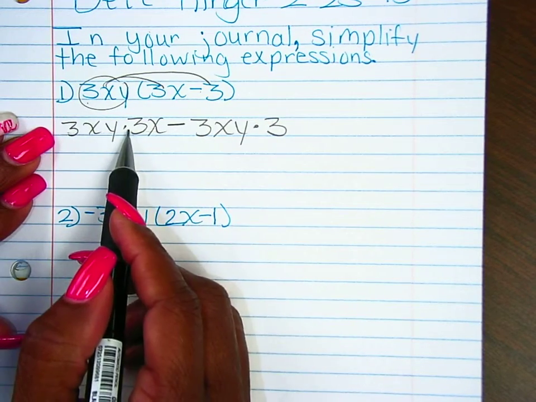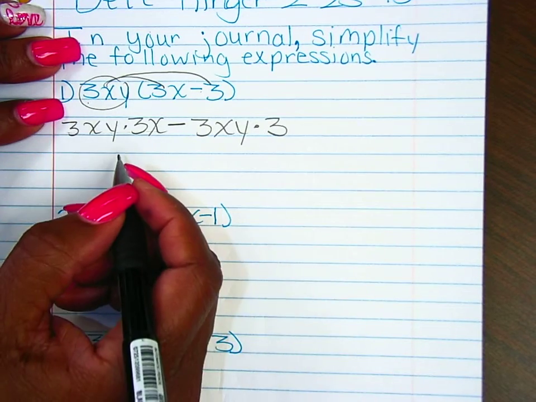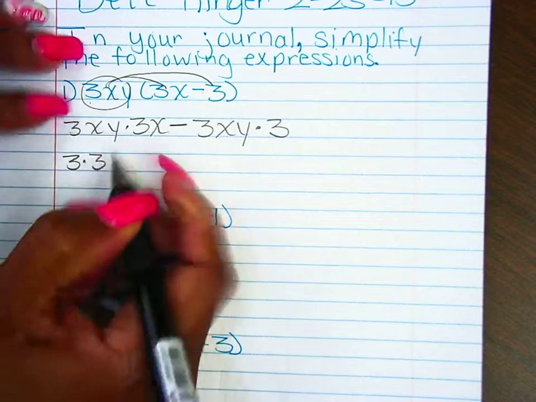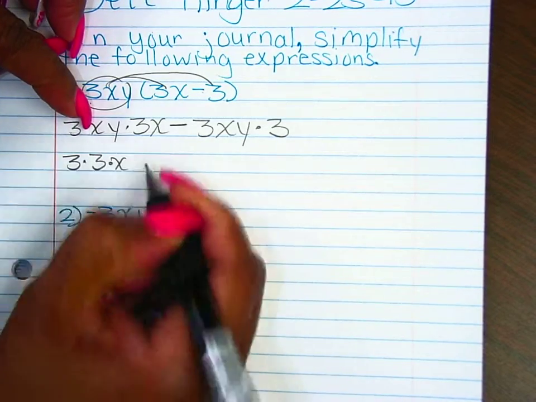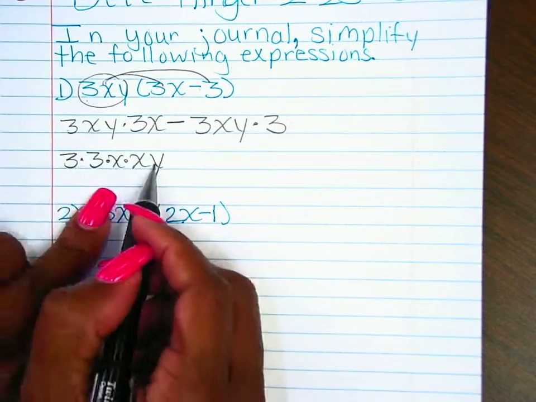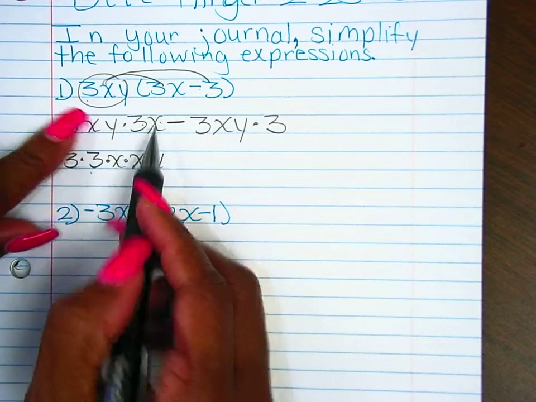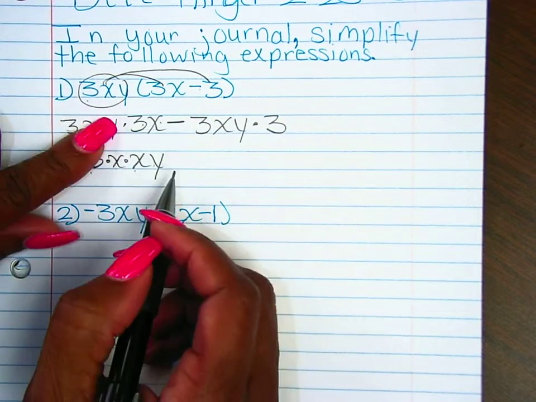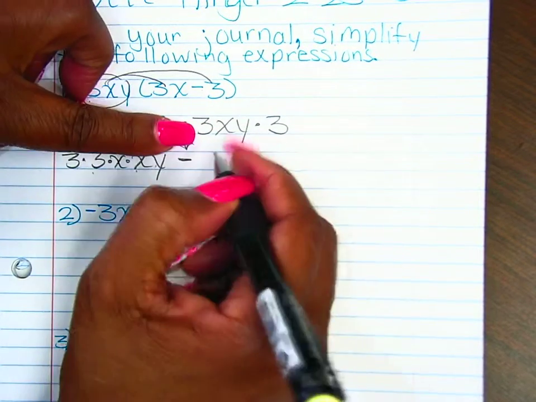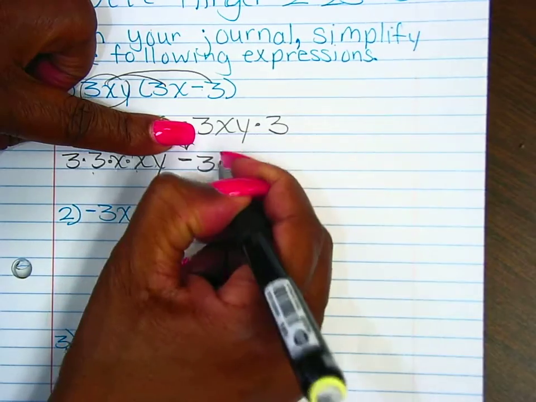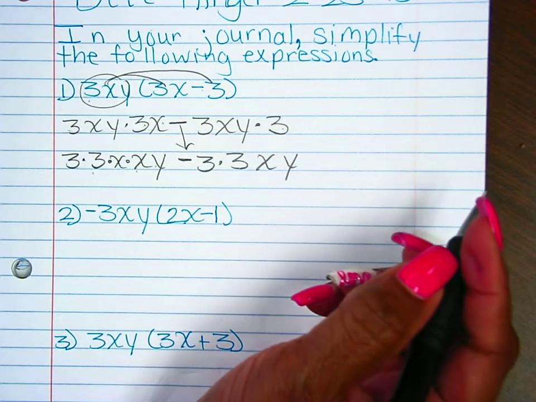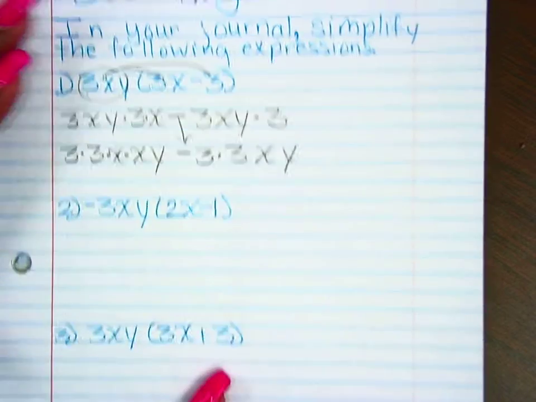you can commute the variables, put those beside each other, and the numbers. So for instance, I could just say 3 times 3. Then I could say x times x and bring the y. So all I did, I rearranged it. 3 times 3 I put here, x times x here because they're the same, and y there. Bring down the subtraction sign. Do the same thing with this term, right? 3 times 3, and then x times y. Okay, and that'll help you to better see what you're doing.